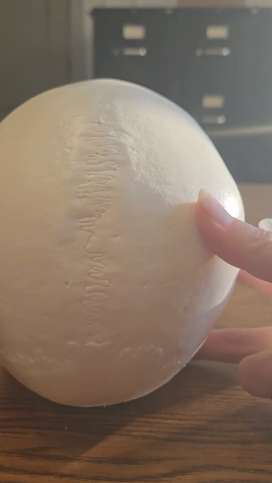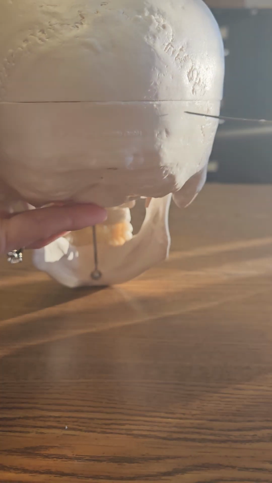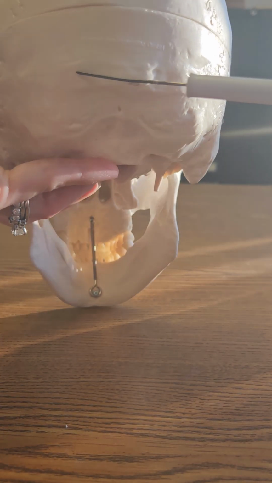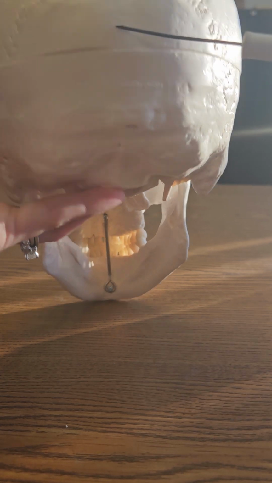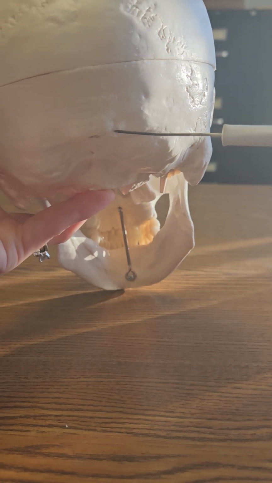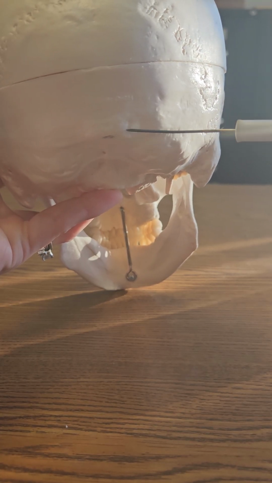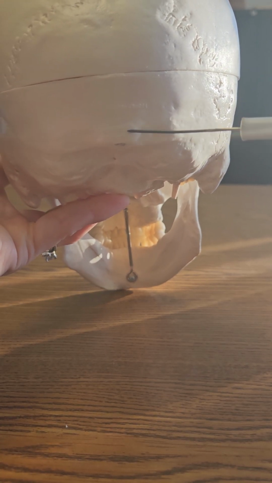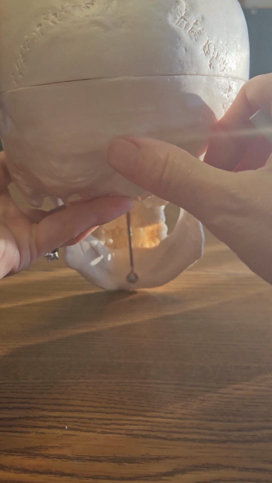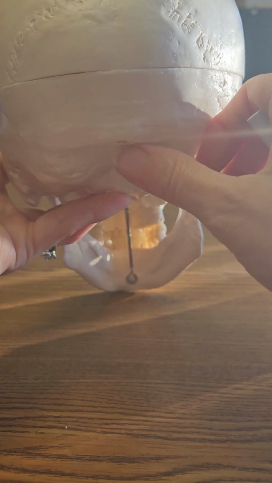Then we have the back of the skull. This is the occipital bone here. This is the back and some of the bottom of the skull. On the occipital bone, we can see this protrusion here. You can also feel this on the back of your own skull. There should be a small little bump there. That is the external occipital protuberance.